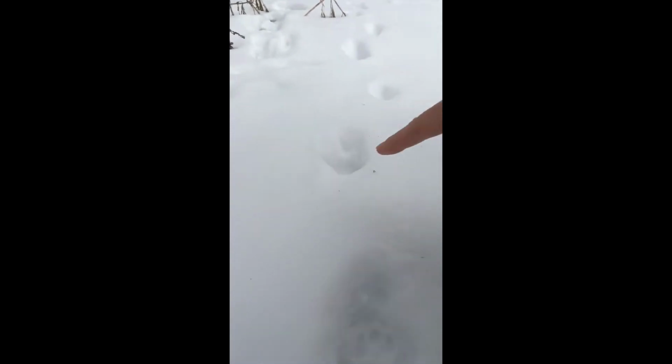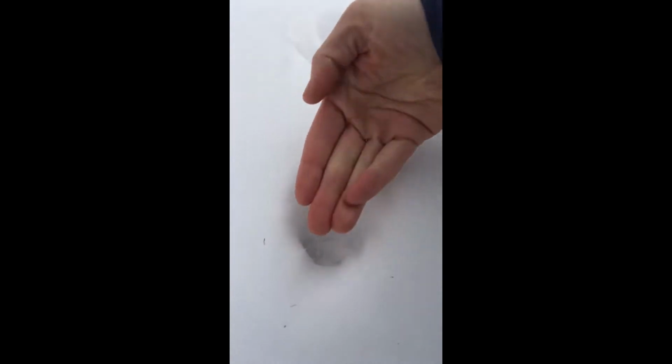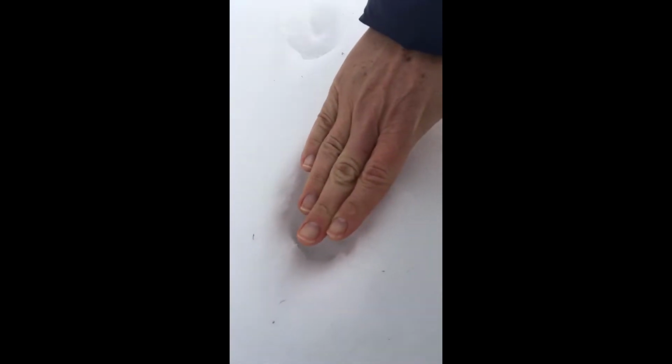So we tracked the cat footprints. And as we were tracking the cat footprints, I found a coyote footprint. So let me show you the difference here. Right here is where we were seeing the cat footprints, and there they were going, and here's another, and it's about the size of my front fingers.